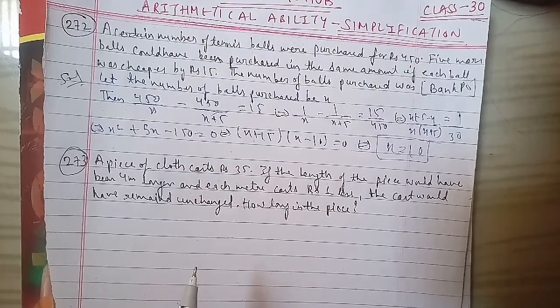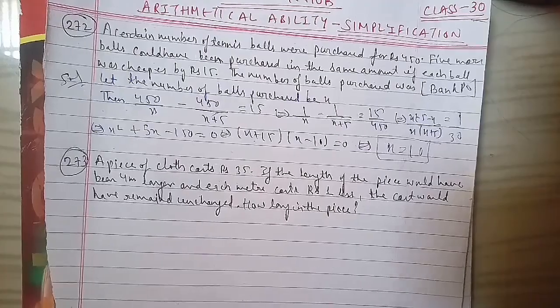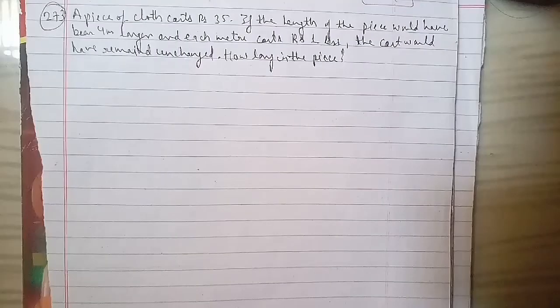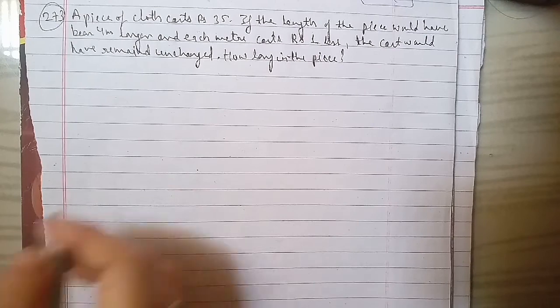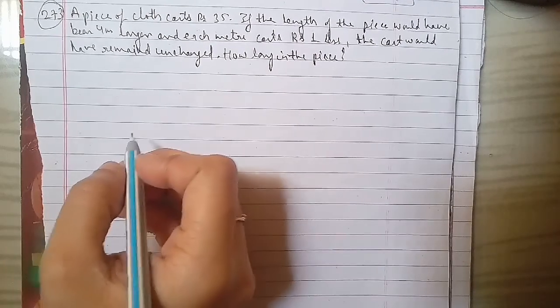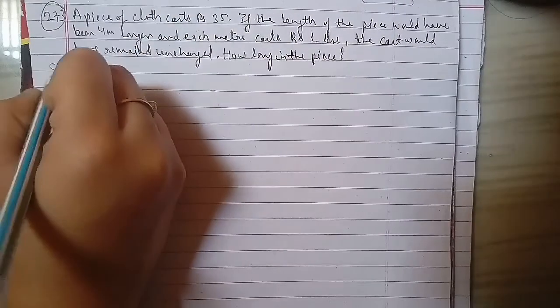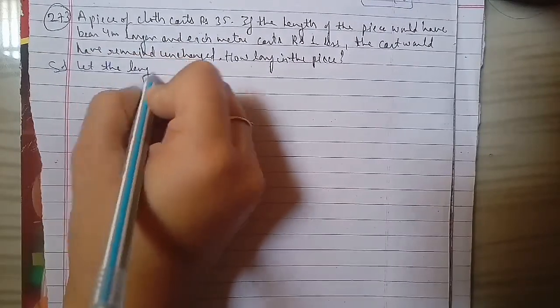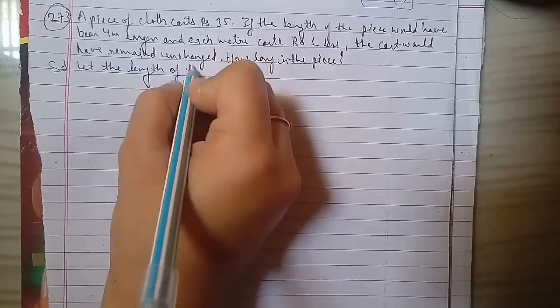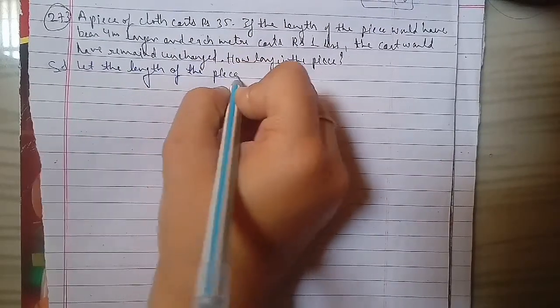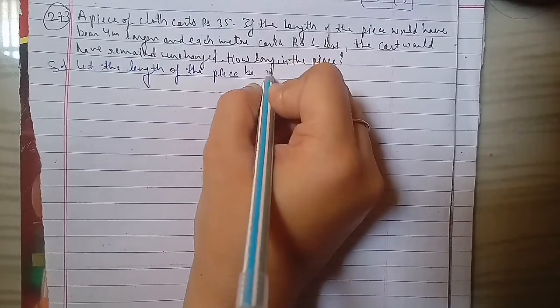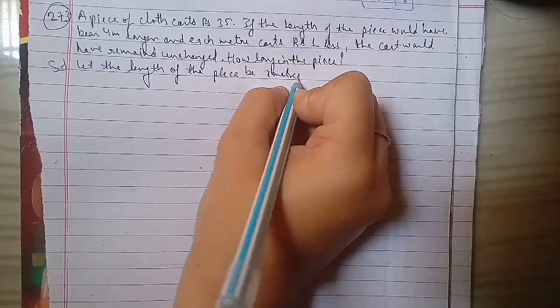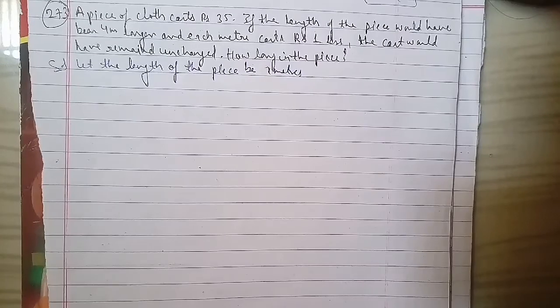So we'll go ahead and find the solution for this as well. Let the length of the piece be x meters.